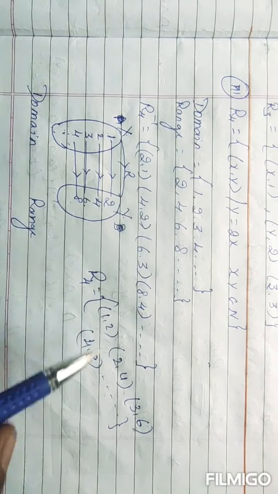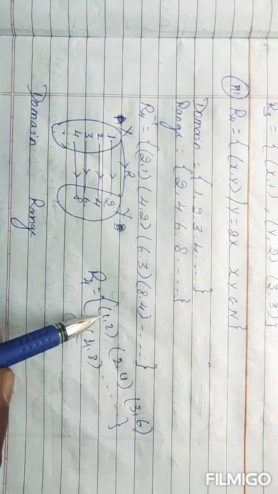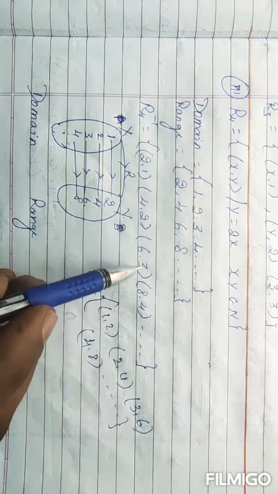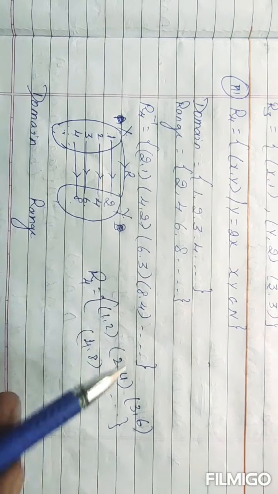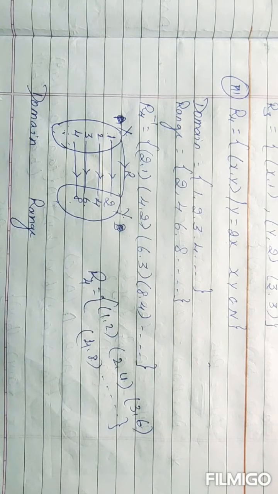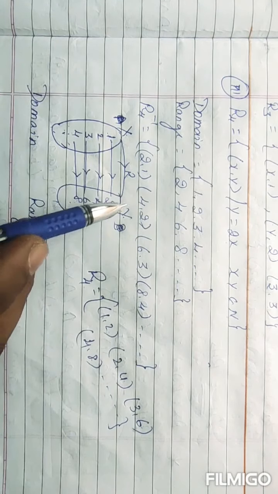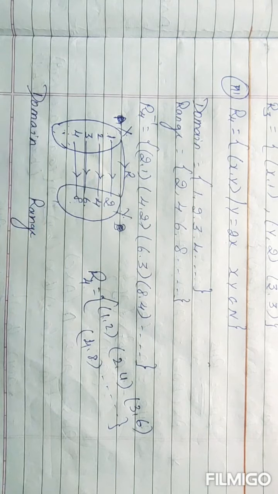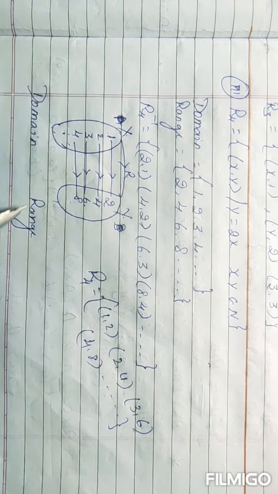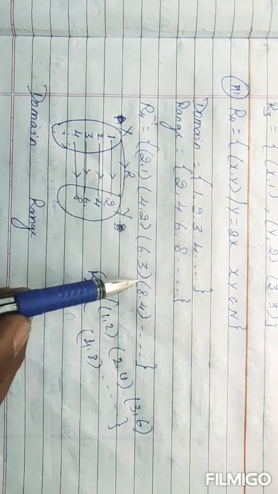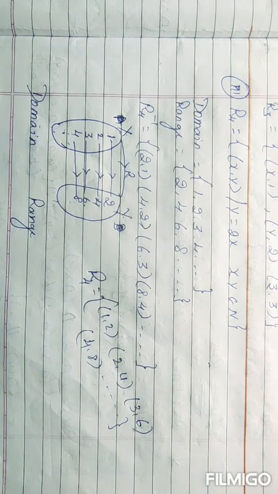Just interchange the order: (1,2) becomes (2,1), (2,4) becomes (4,2), (3,6) becomes (6,3), (4,8) becomes (8,4). This is R inverse. This is the domain for relation R and the range for relation R. Whereas when you find the R inverse, the range will become the domain, and the domain will become the range.